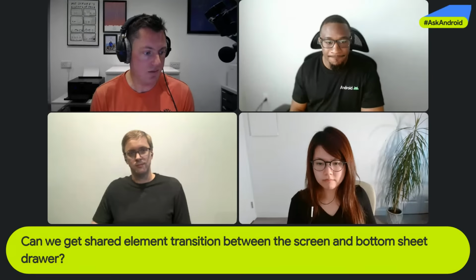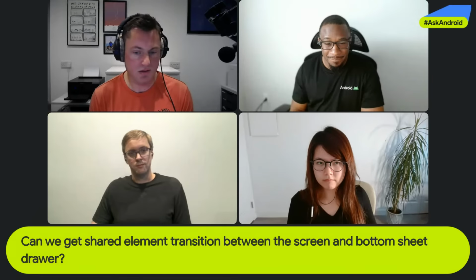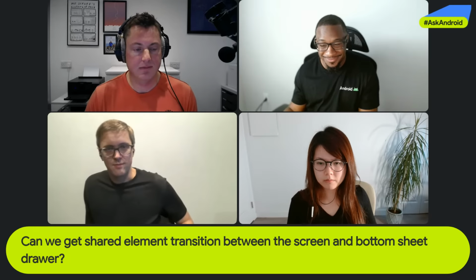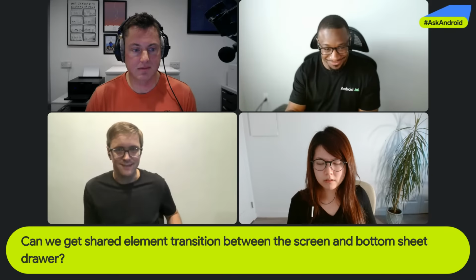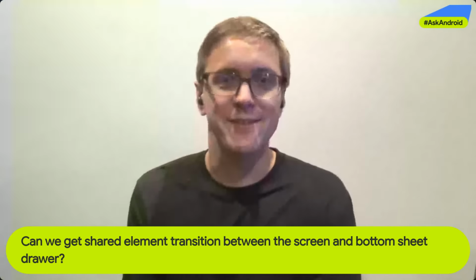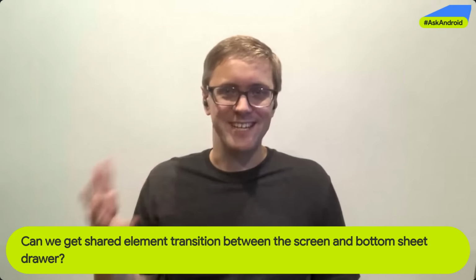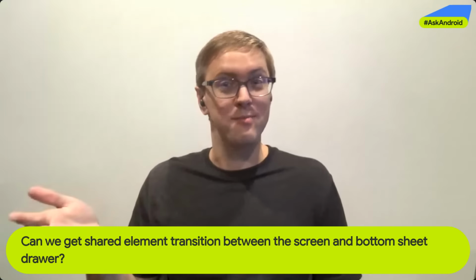Since we're on the topic of transitions and animations, another question is: can we get shared element transitions between the screen and the bottom sheet? Well, the fun bit is that we don't control any of it. The nice part is that navigation is all built on top of Compose.